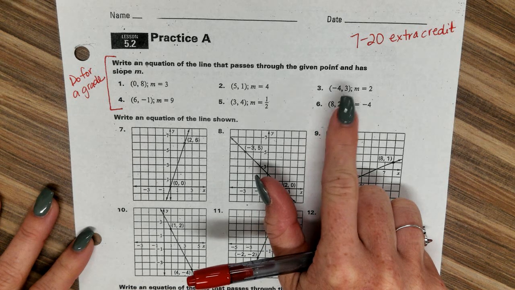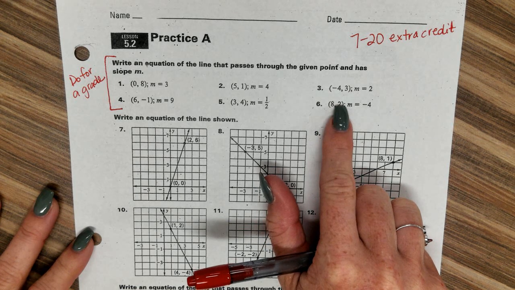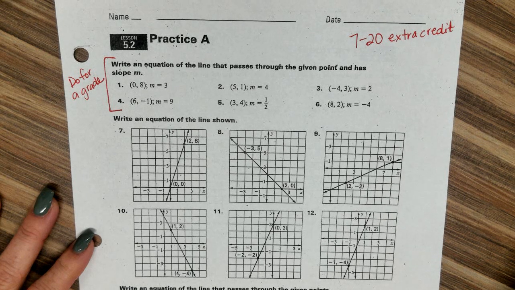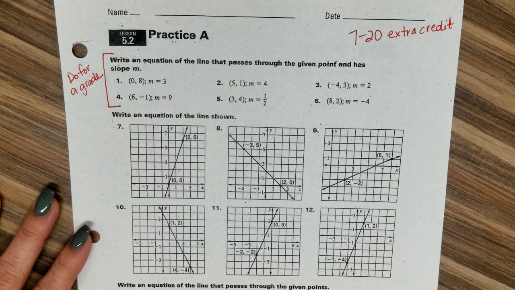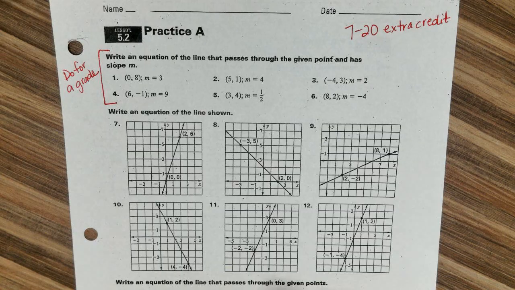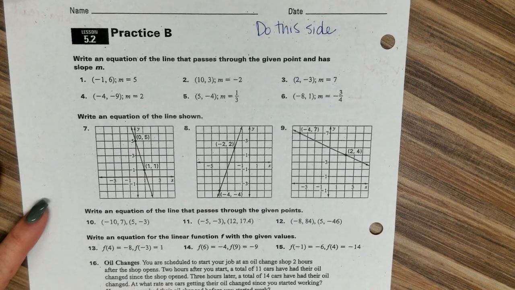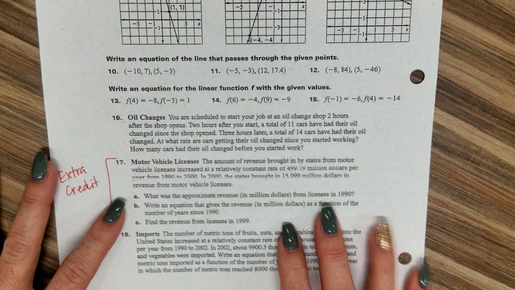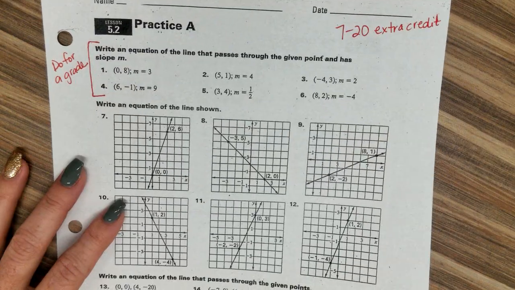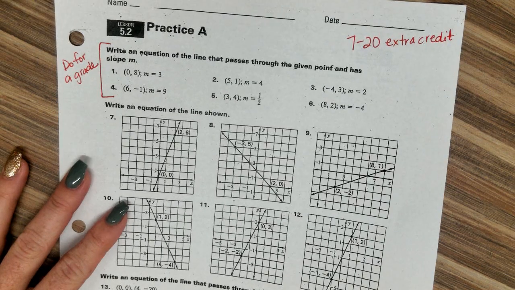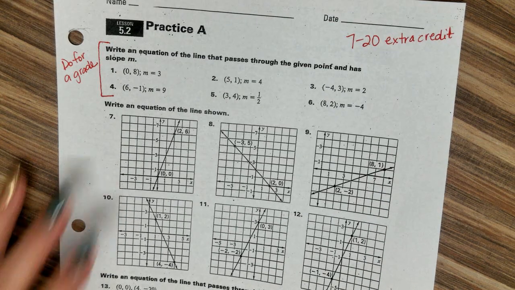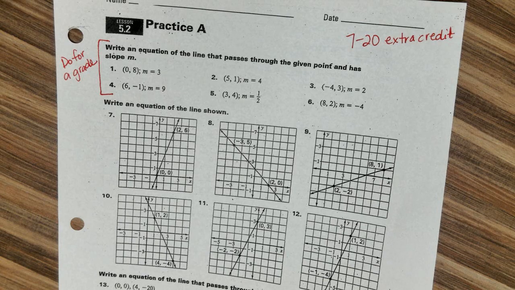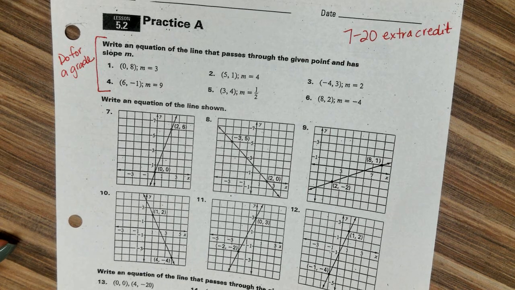Are you going to have to show work on these? So if you use a separate sheet of paper, do you have to turn it in with it? Yes. So, hold on, let me go back over it. This side, you're going to do the whole page, except 17 is extra credit. On this side, you only have to do 1 through 6. Everything else, if you don't do it, it's fine. But if you do it, it's extra credit.